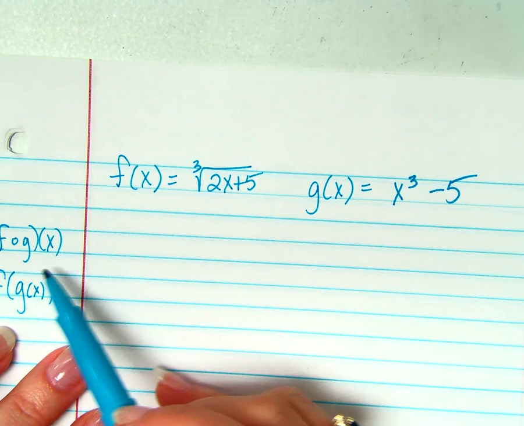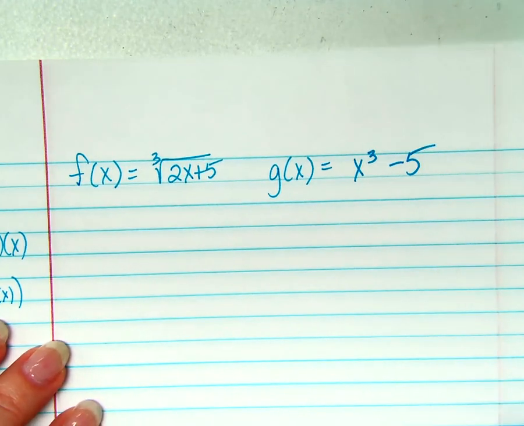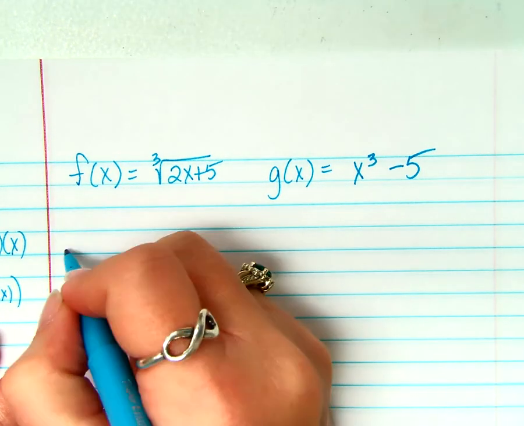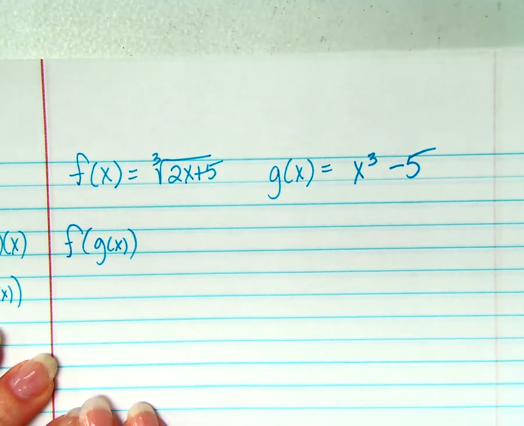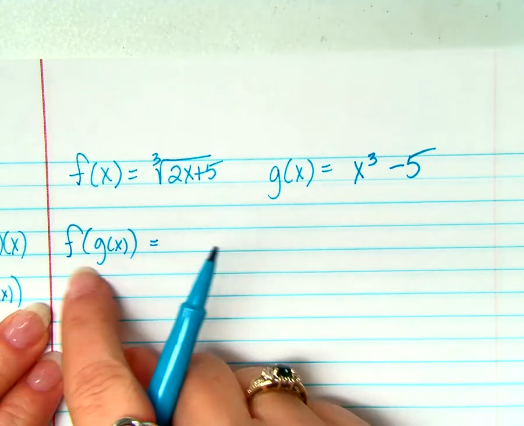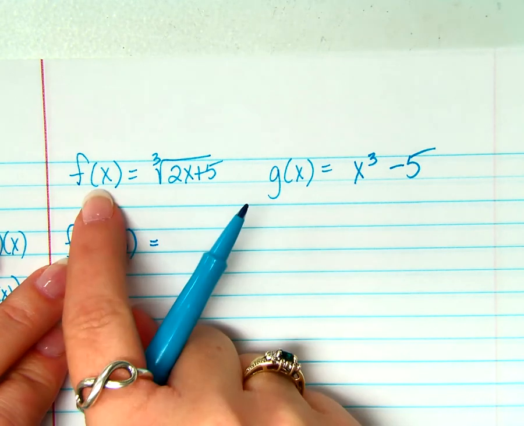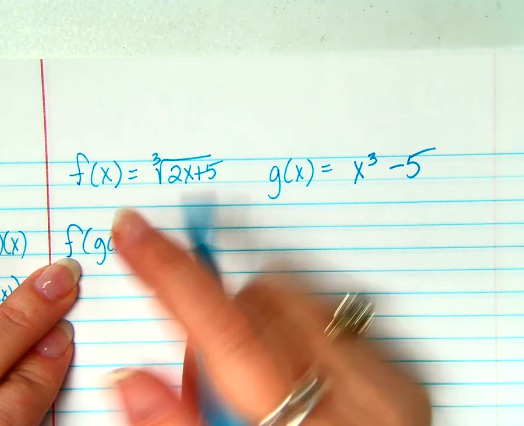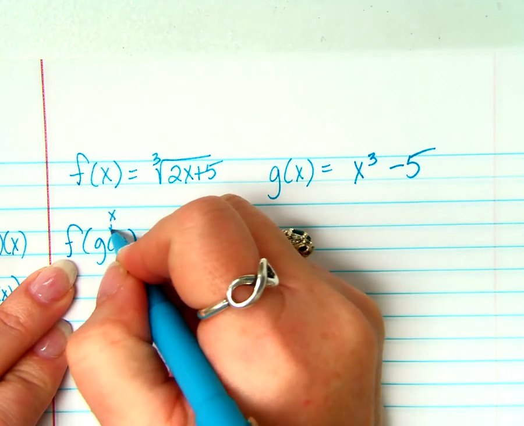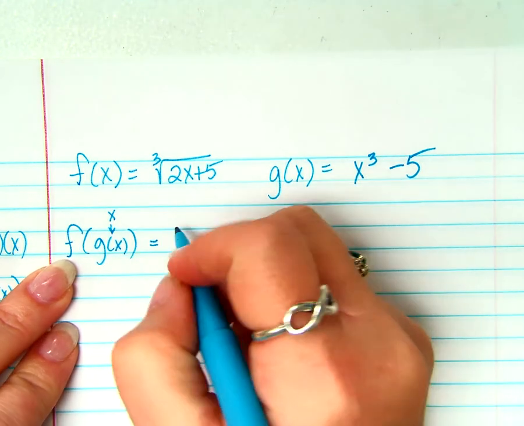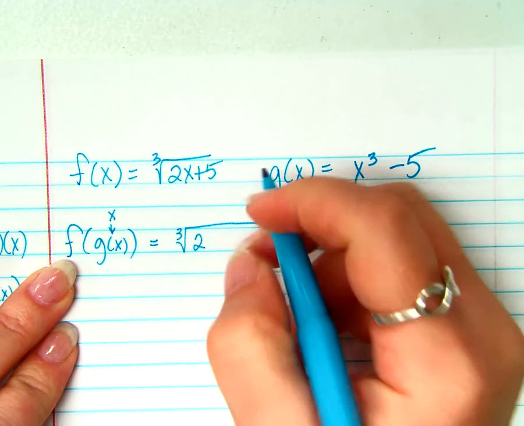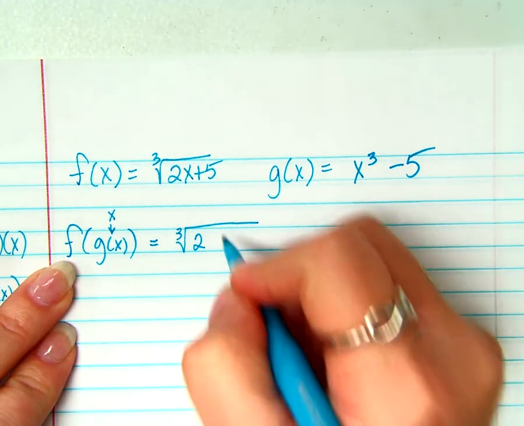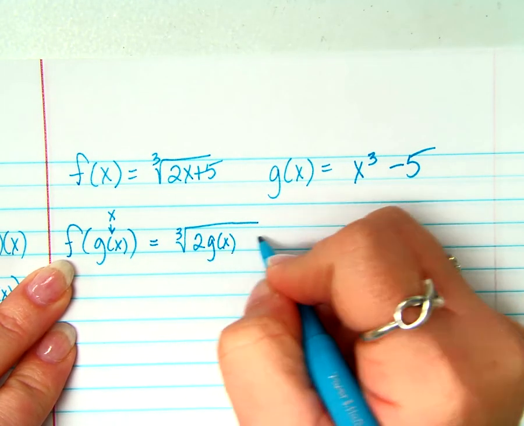Well, I do f of g of x and then possibly g of f of x. So let's start with f of g of x here. Okay? If I start with f of g of x, I'm going to start with f. I'm going to write f, except anywhere there's an x, what am I going to put in there? G of x. So I'm going to write the cube root of 2 times g of x plus 5.